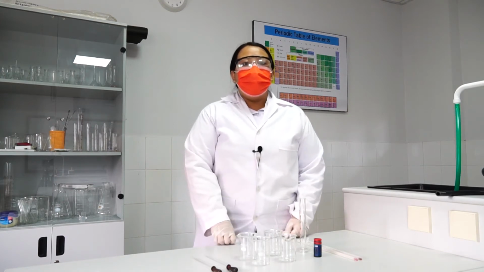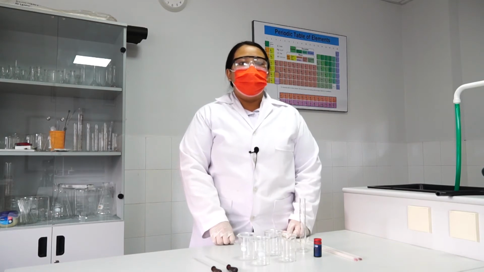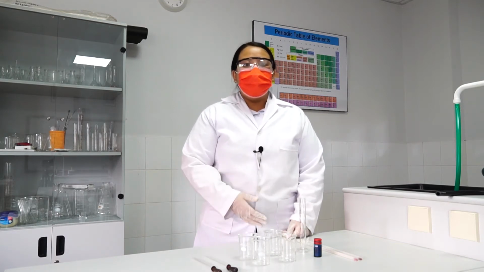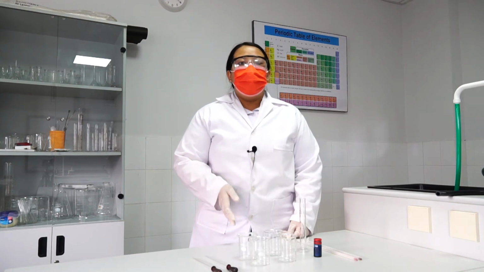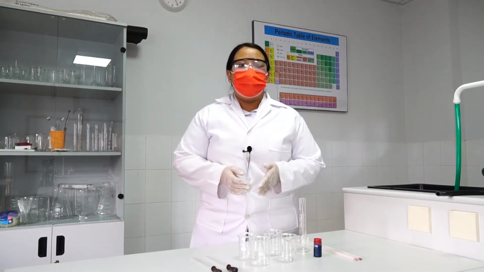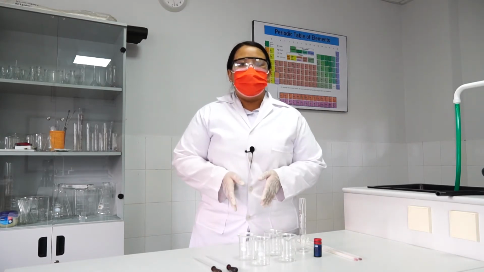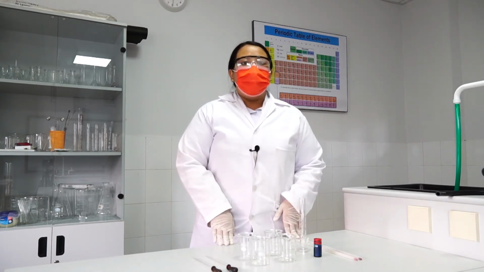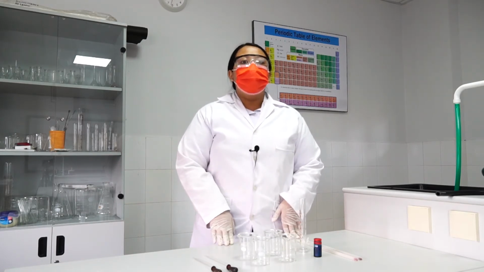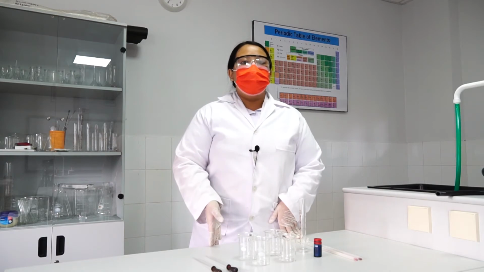Okay, I will explain the aim of this experiment. We will see the different diffusion rates in a liquid state with different temperatures, in cold water and hot water. So I will give you information about the equipment that we need in this diffusion experiment.